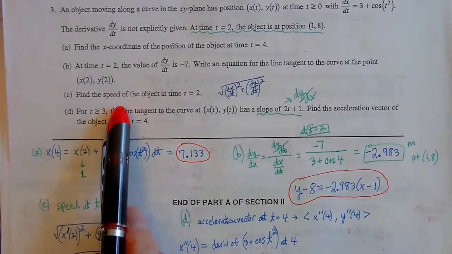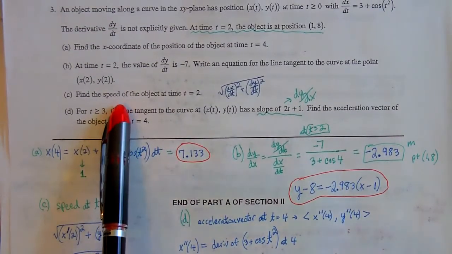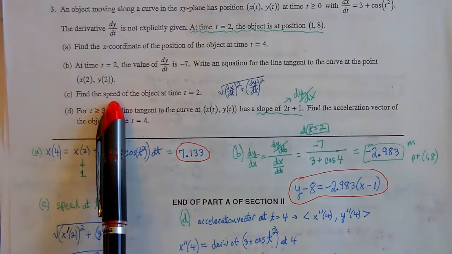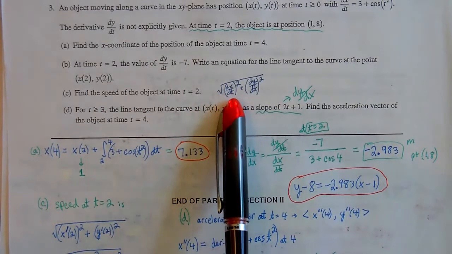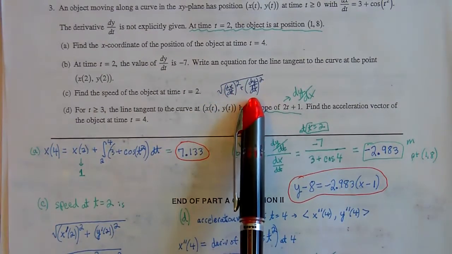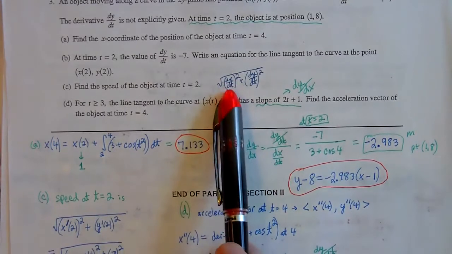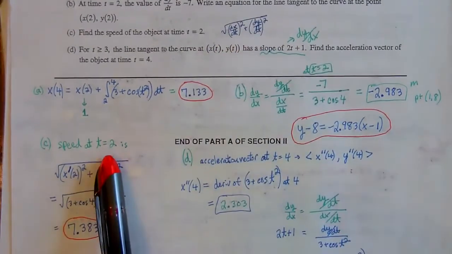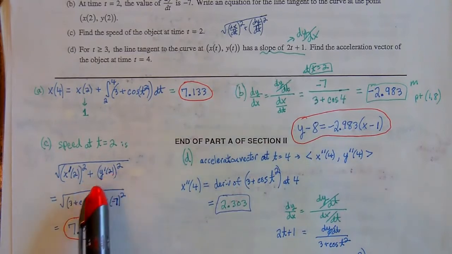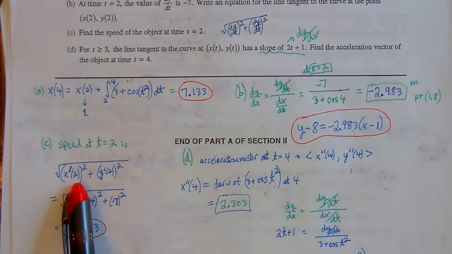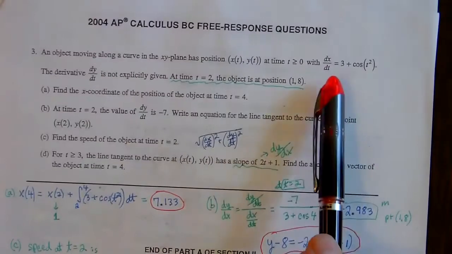When you see speed, I gave you the notes for this in those extra BC video lectures. The speed is simply the square root of dx/dt squared plus dy/dt squared. So the speed at t equals 2 is going to be the square root of x prime of 2 squared plus y prime of 2 squared. For x prime of 2 squared, we take the 2 and plug that into the dx/dt.